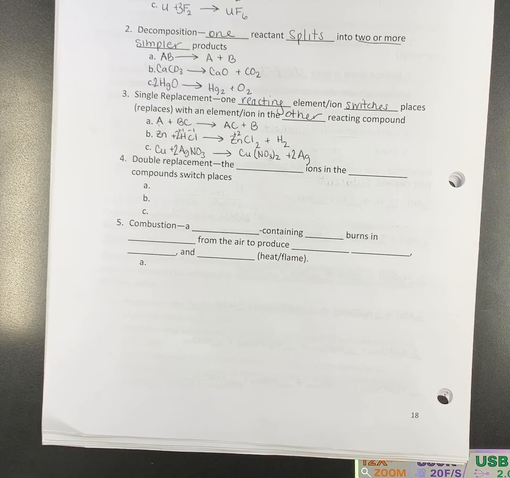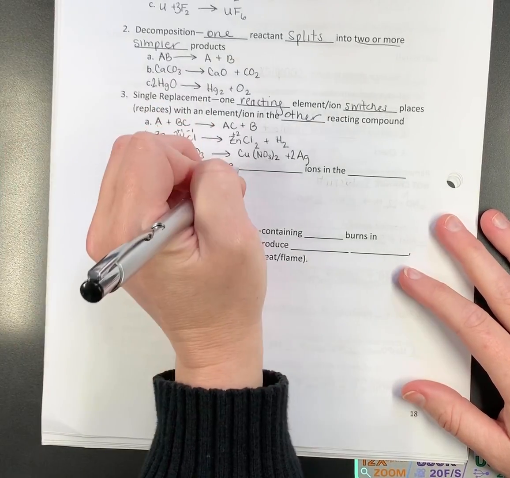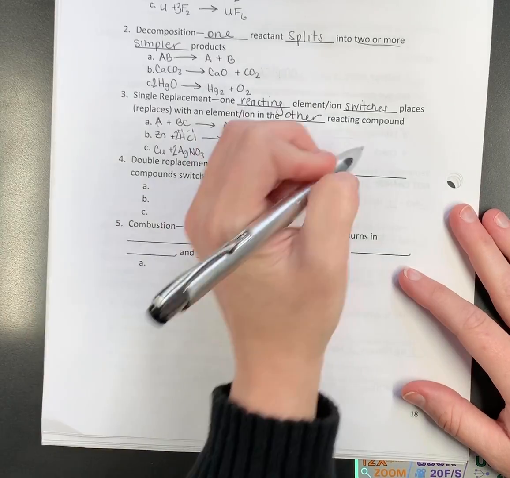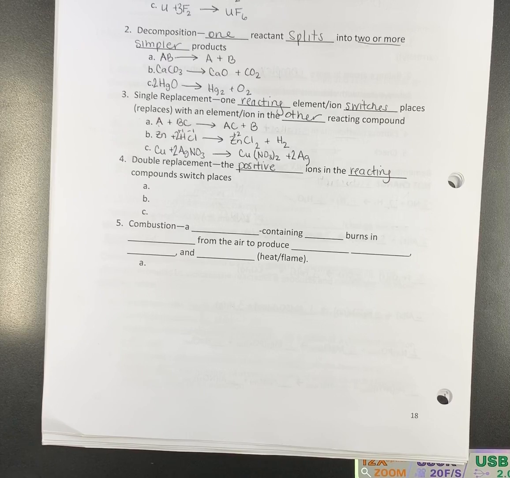Next one, a double replacement. You can say this two ways. I'm going to tell you the way that I like to do it. I say in a double replacement, the positive ions in the reacting compound switch places. You could also say the negative compounds switch places, but it depends on how you want to write it. You'll get the same answer. But for me, it's easier to change the positive ones.